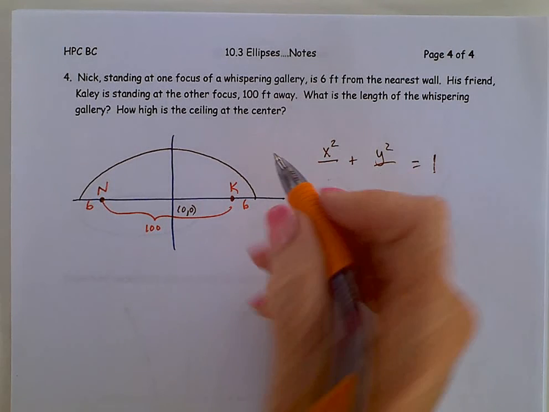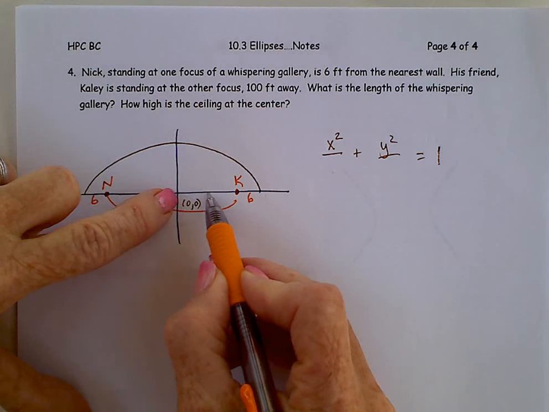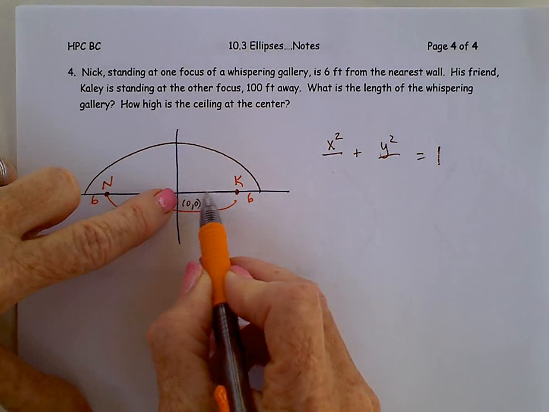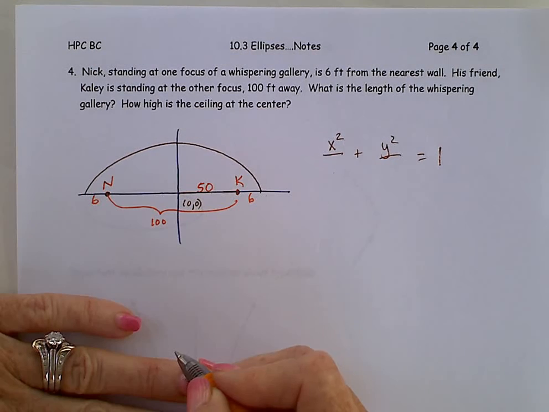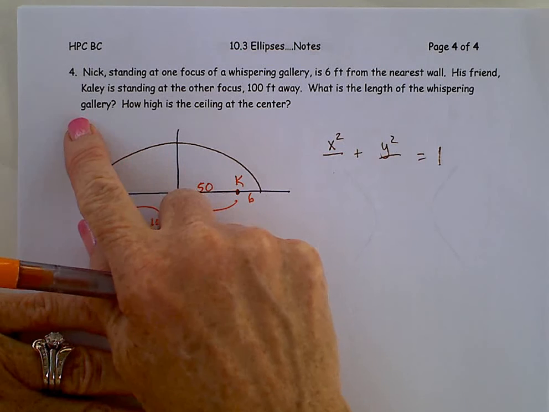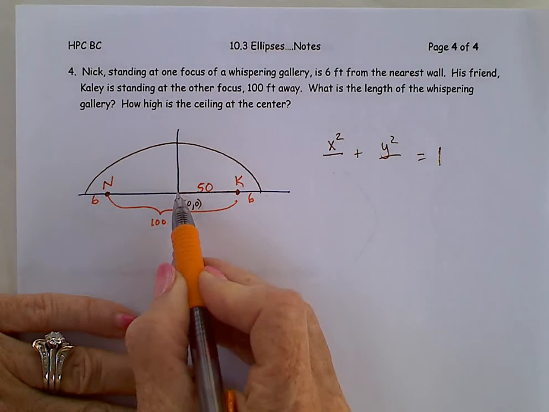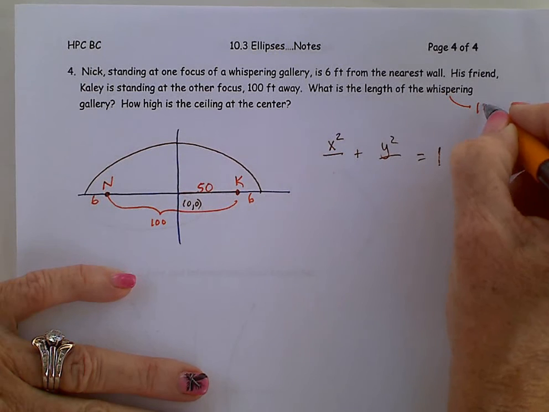All right. How long is this distance right here? That's half of that 100, that's 50. So part A, what's the length of the whispering gallery? Well, it's 56 this way, 56 that way. The length of the whispering gallery is 112 feet.